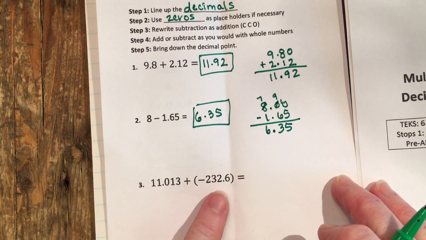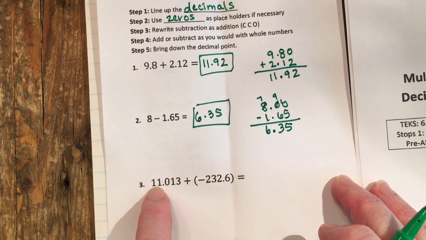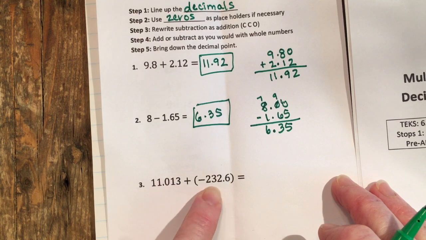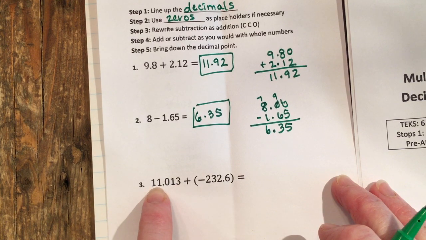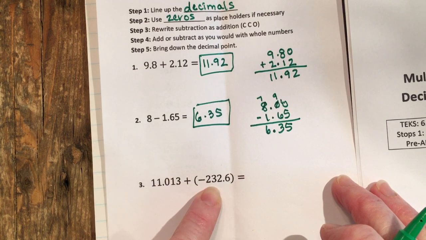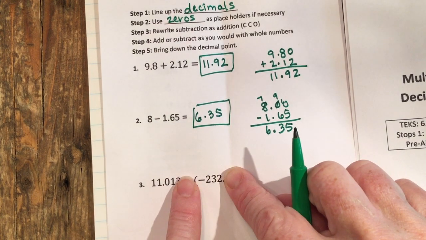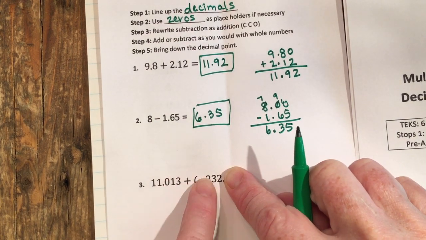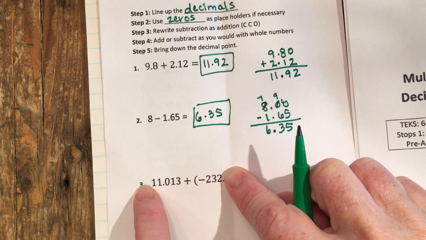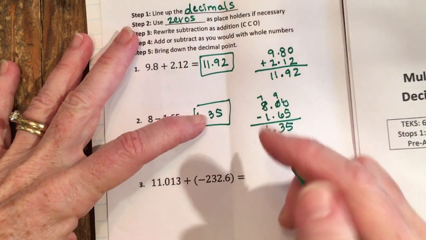So before we find the answer, let's just figure that out. Is it going to be positive or negative? What is there more of? Well, don't just look at the number of the digits, look at the actual number itself. So this is about 11. Let's just estimate 11. This is about a negative 232. So if we just look at their whole numbers and ignore the decimal points, it's obvious that there are more negatives than there are positives. So I know my answer is going to be negative.